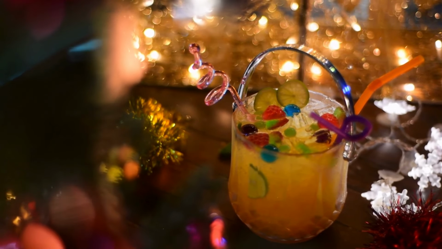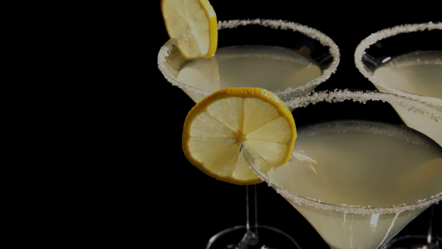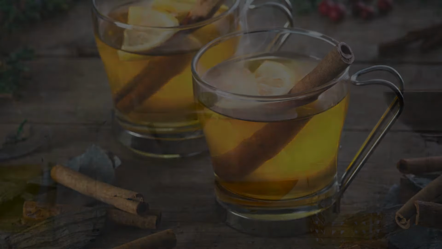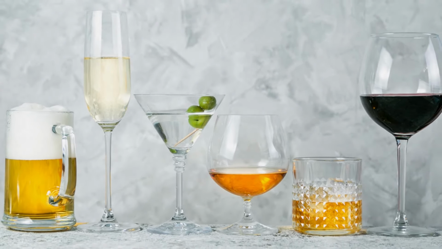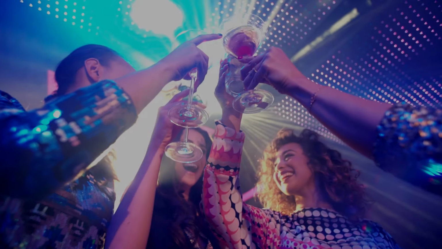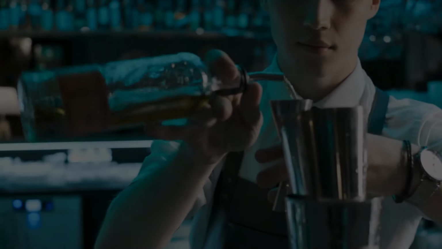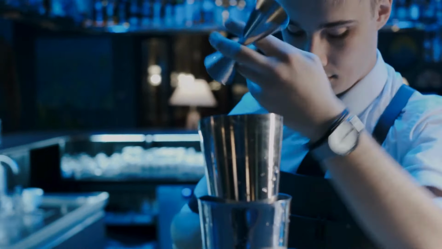Cocktails are often served at specific temperatures, whether it's a chilled martini, a refreshing mojito over ice, or a warm hot toddy. The temperature contributes to the overall drinking experience. Cocktails are associated with a social and cultural experience. The art and science of mixing cocktails are known as mixology.